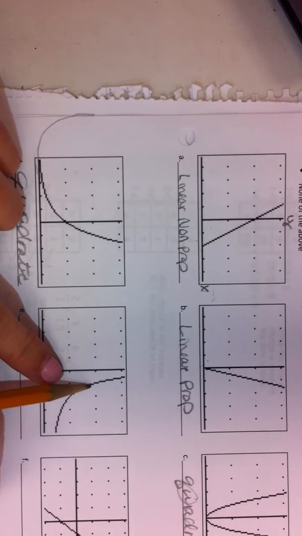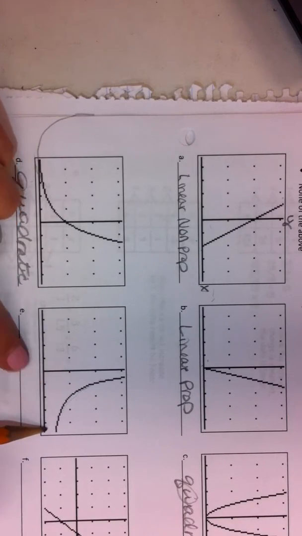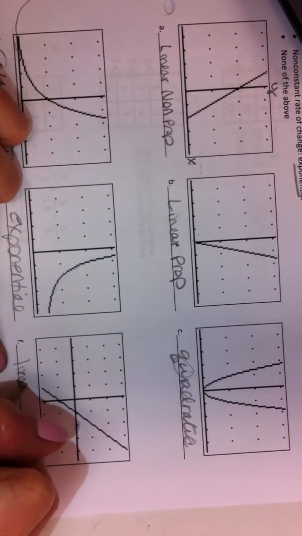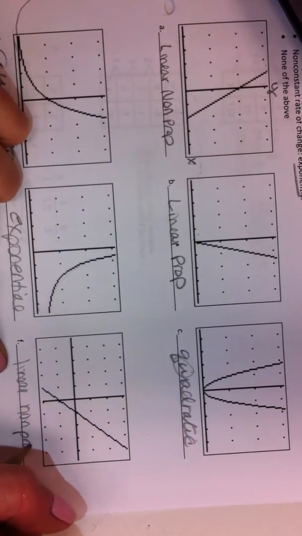This guy, see how it comes down and never touches the x-axis? That means that's exponential. This guy is a straight line and doesn't go through the origin, so it's linear, non-proportional. All right, let's see what's next for us.